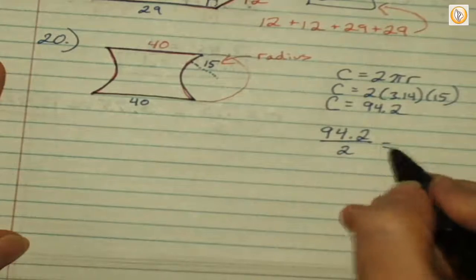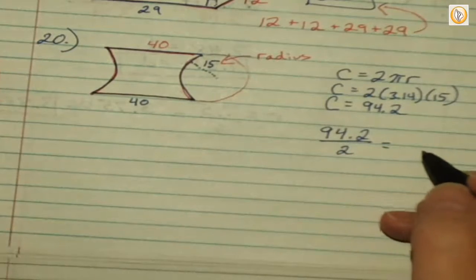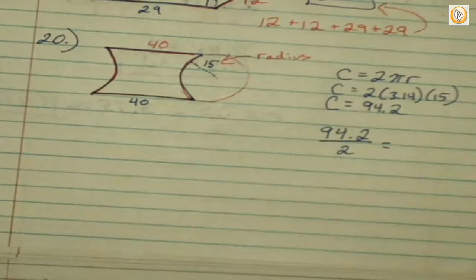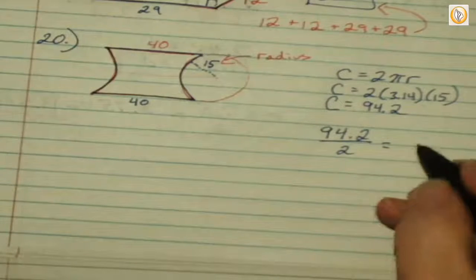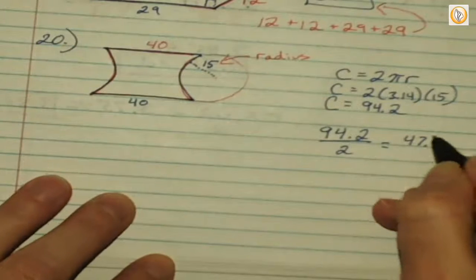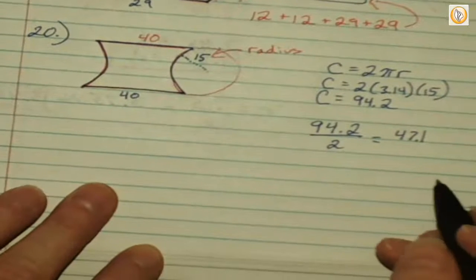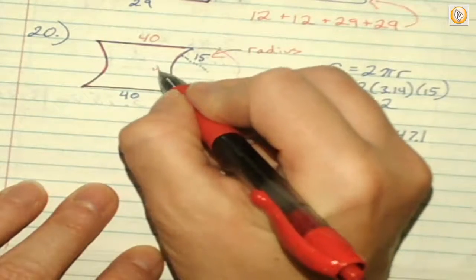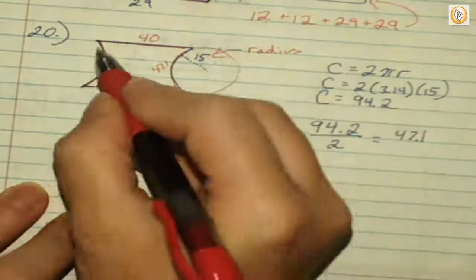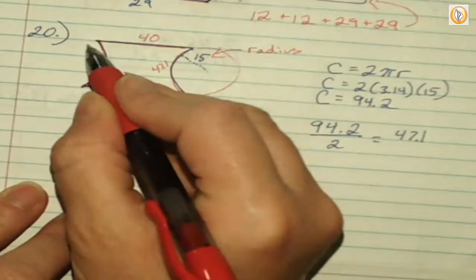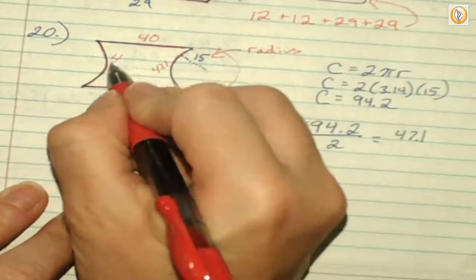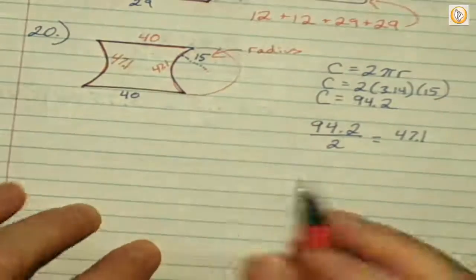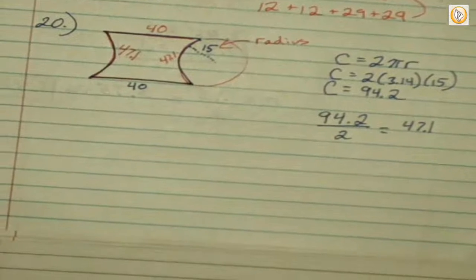And what do you get? 47.1. Okay. So this side right here is 47.1. So what is this side right here? 47.1. So now what do we do now that we have all four of our sides?